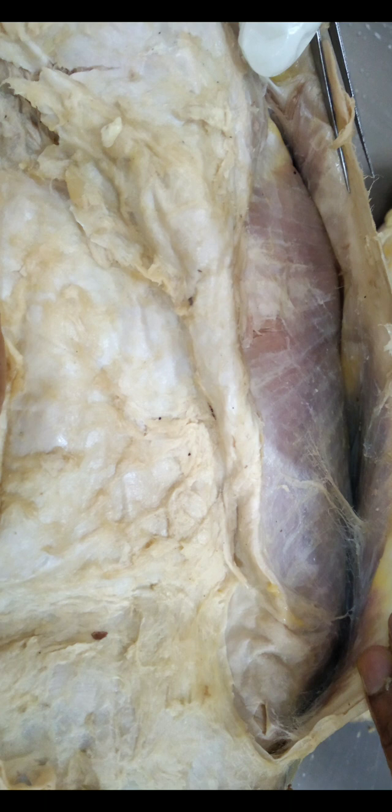Transversus abdominis muscle and the other two muscles, external oblique and internal oblique, all gain attachment to the posterior abdominal wall via thoracolumbar fascia, that is to form a continuation.